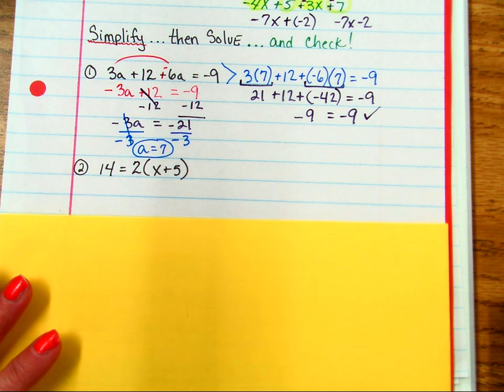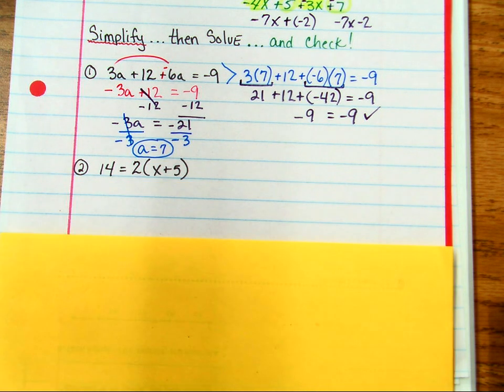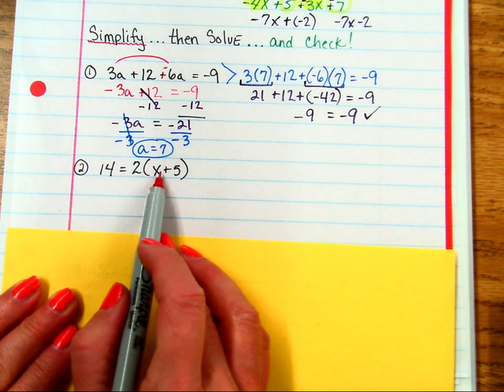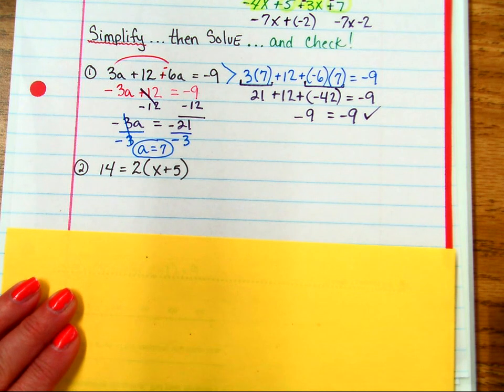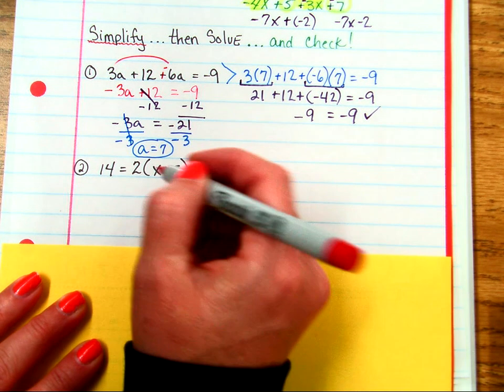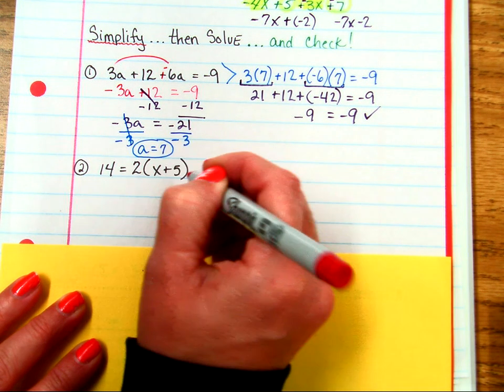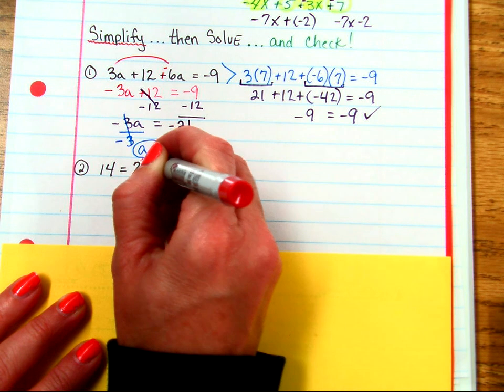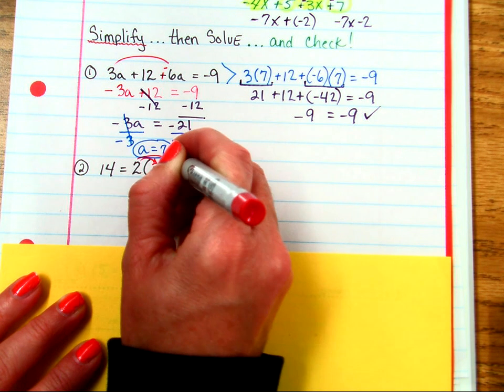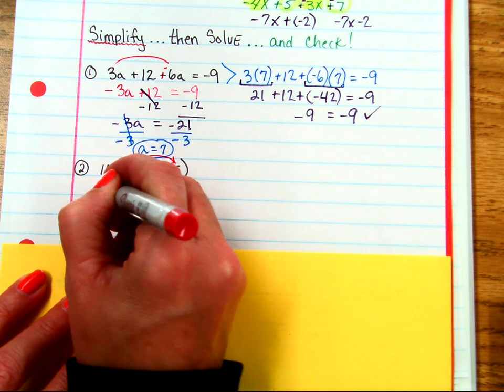Here's our next example. Now in this example, we will again always want to look for that distributive property, which is what we see here. What stands out at us, remember that it can be on either side of that equal sign. We leave it on that side. So here we have the distributive property. Simplify it first. That means take your 2 and distribute it to everything in here. Leave your 14 on the left side.